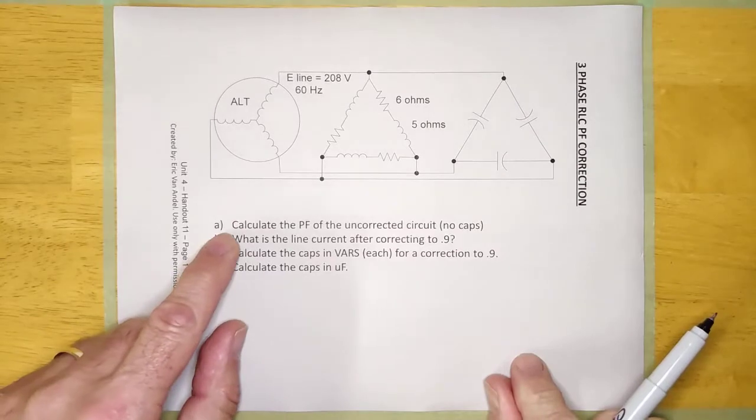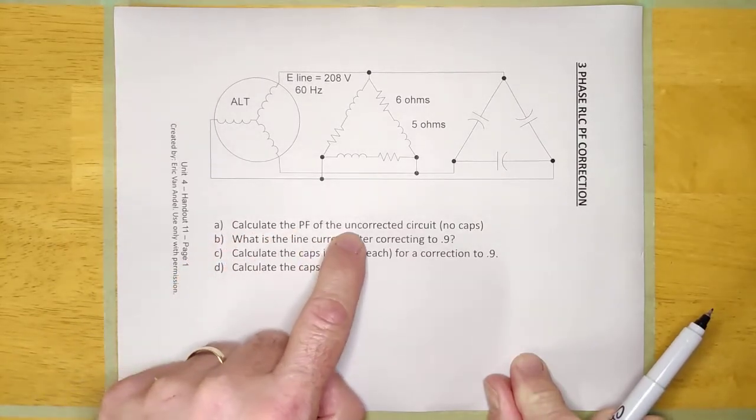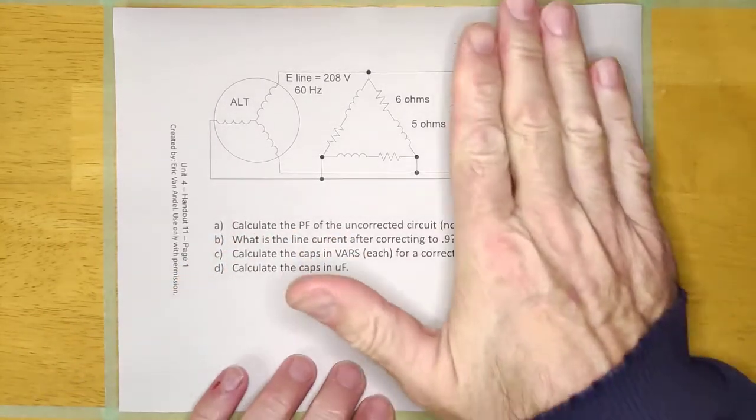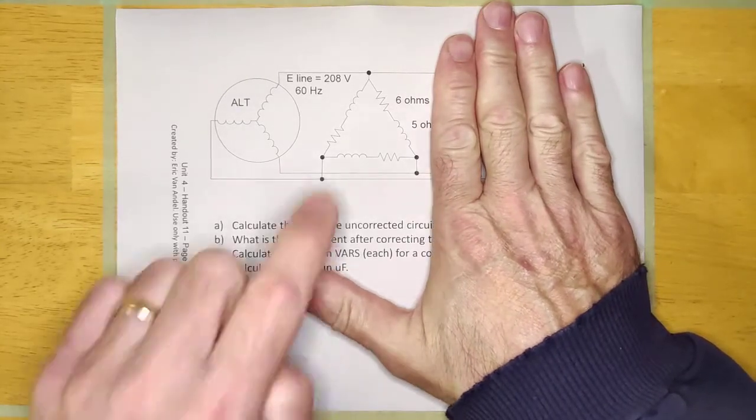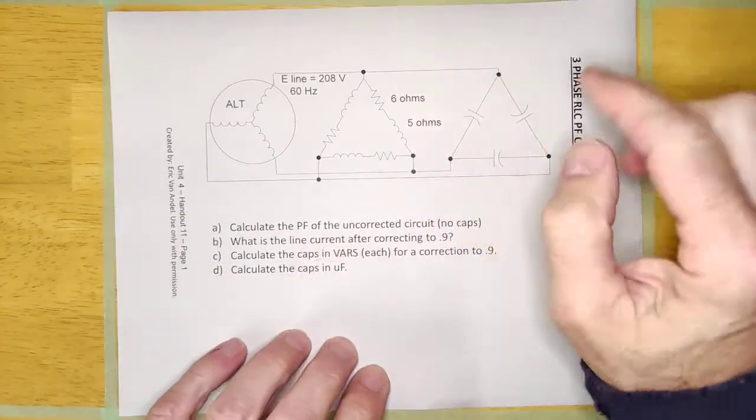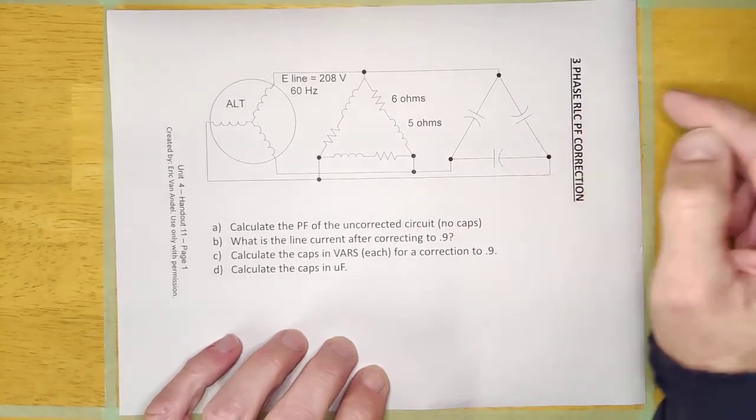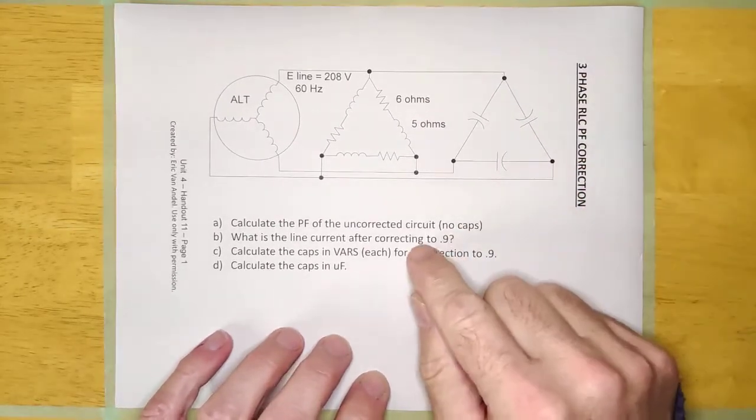I want you to notice that it says calculate the power factor of the uncorrected circuit. If you want to figure out the power factor of the uncorrected circuit, that's the uncorrected circuit right there. There's the capacitor bank that's correcting this to, looks like, 90%.